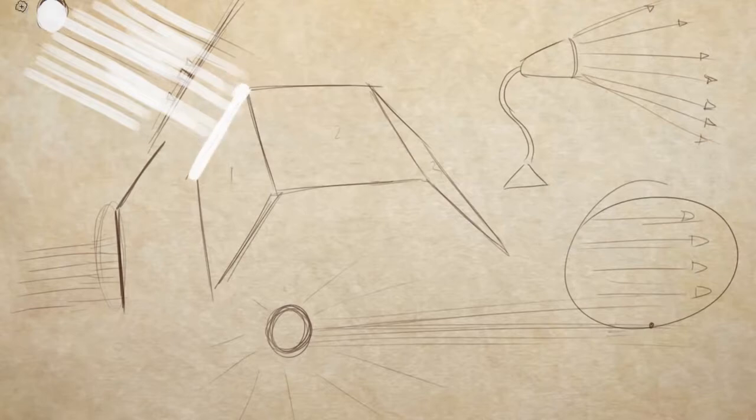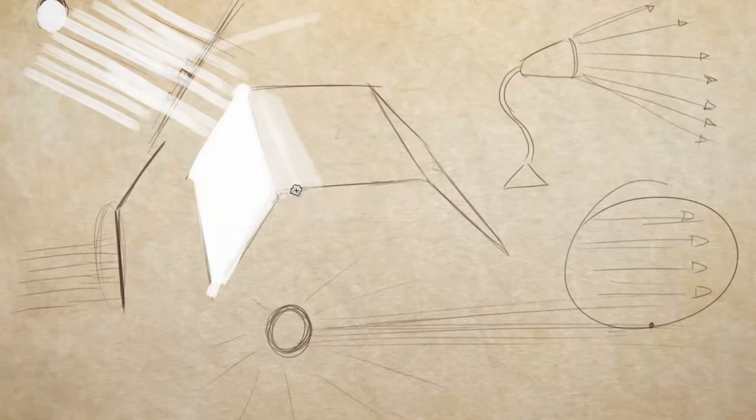Perpendicular might be, it's coming from here, it might be like that angle. But it's close, right? So this plane would get hit by a lot of light. Now this plane is not perpendicular, it's at an angle like that. So it's going to get hit by some light, but less. So we can color that in. Not much darker, but it's a bit darker.